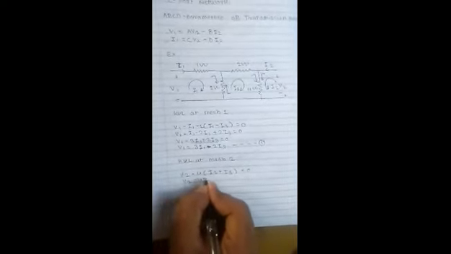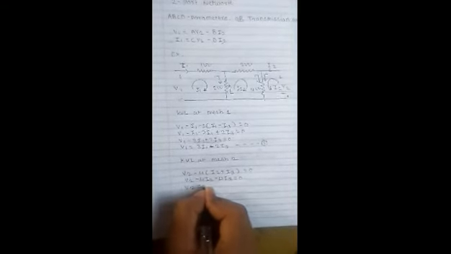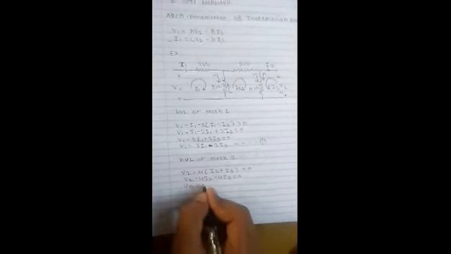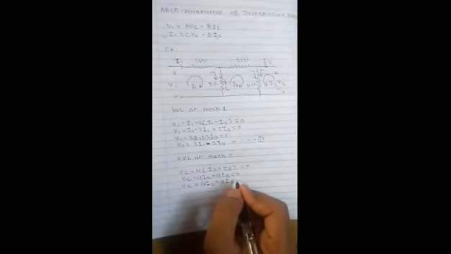Then simplifying this, V2 minus 4I2 minus 4I3 is equal to 0. Then V2 is equal to, shifting these terms to the right hand side, 4I2 plus 4I3. This is equation number 2.